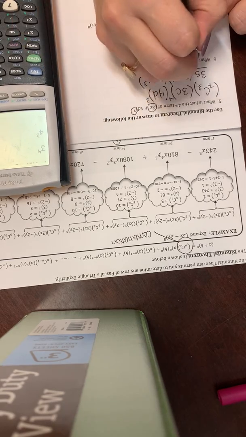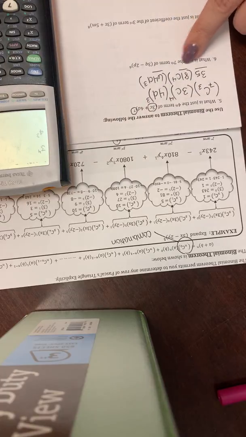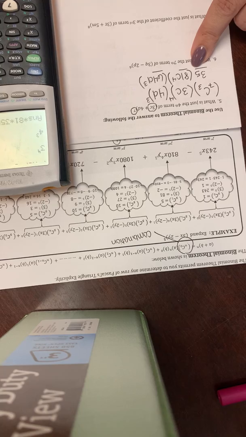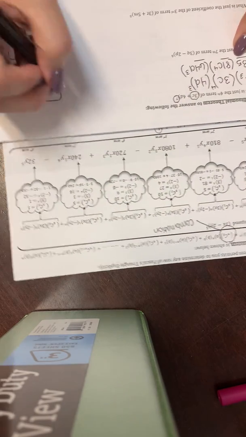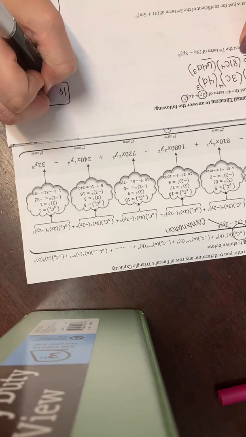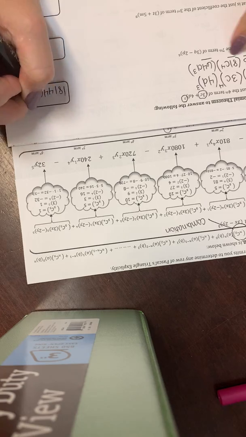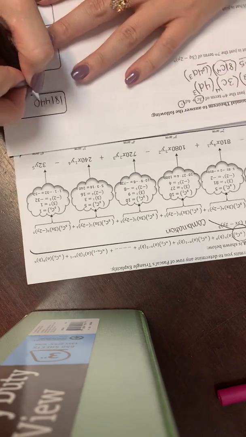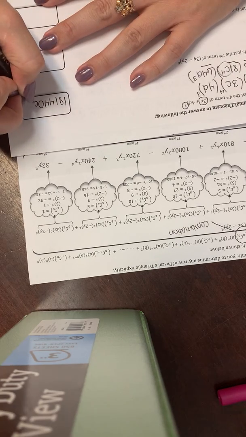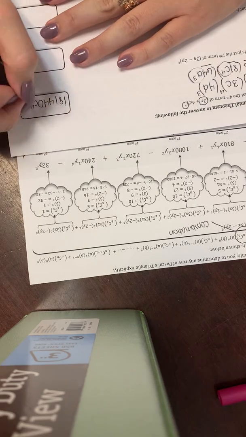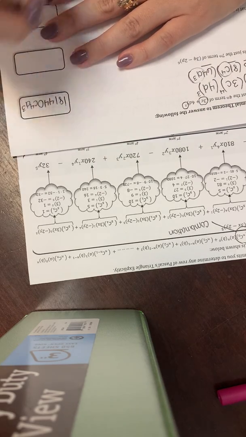And then all we have to do is multiply our numbers. So 64 times 81 times 35 gives us this really big number, 181,440. I have c to the 4th power and d to the 3rd power. And that's your answer. So this is how you do it.